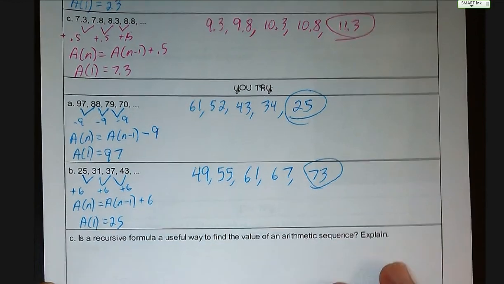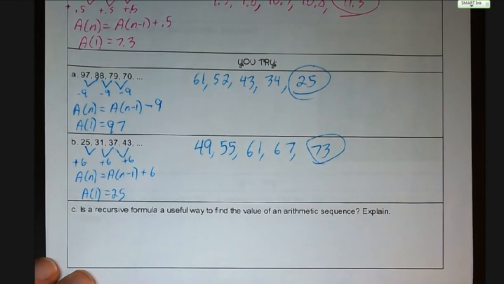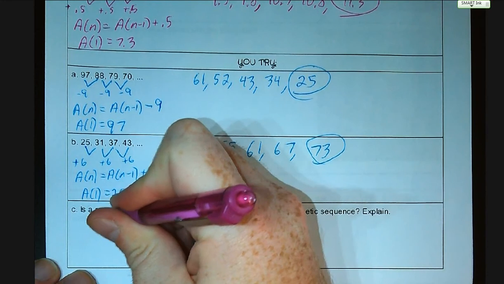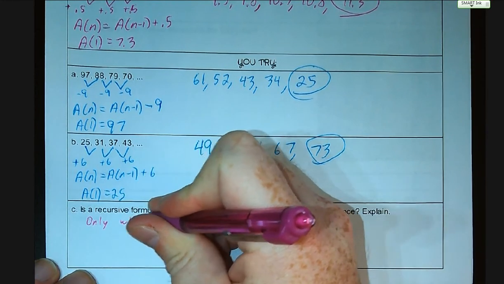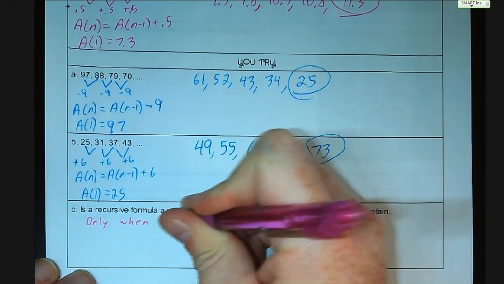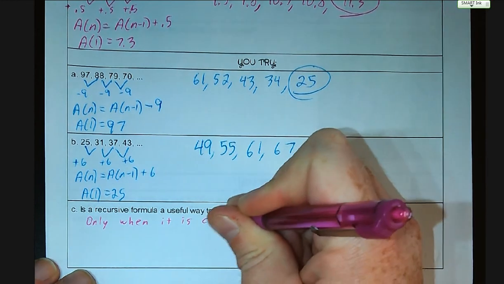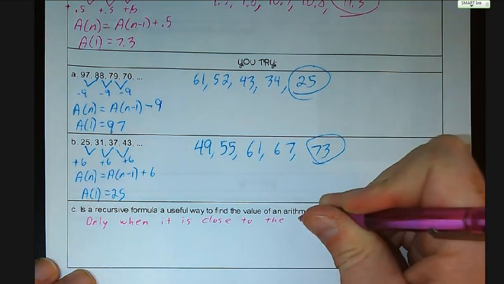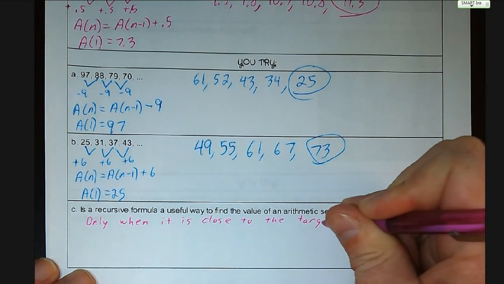Okay, for C, we're asking if a recursive formula is a useful way to find the value of a term in an arithmetic sequence, and to explain that. Now, the way we're looking at this is it's only useful when the term is fairly close to the target.